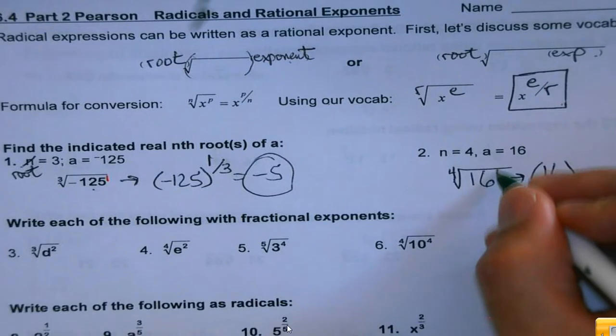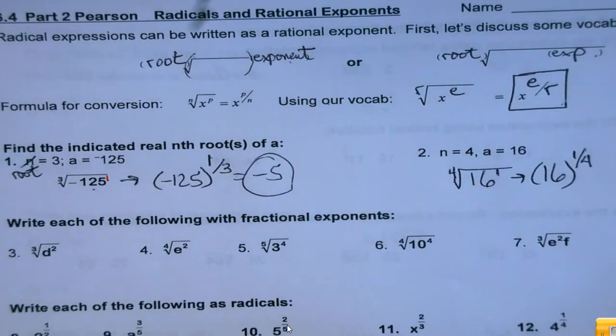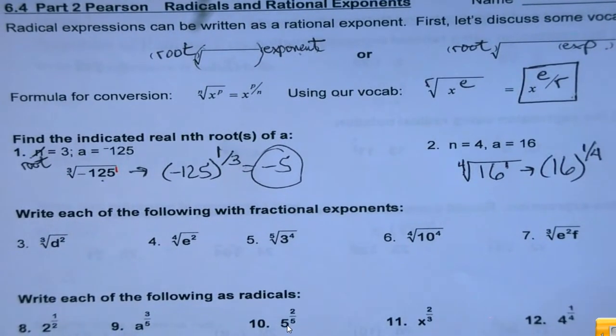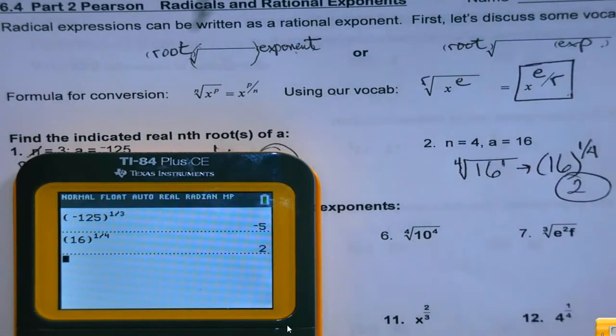And again, if I don't see an exponent, we assume it's 1. And again, I can go to the calculator if I so choose, and get my solution.